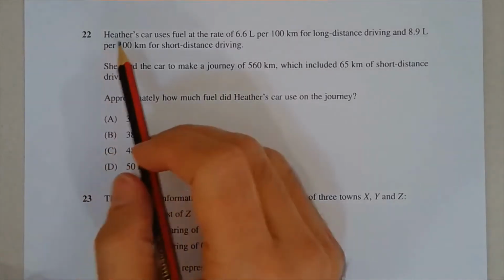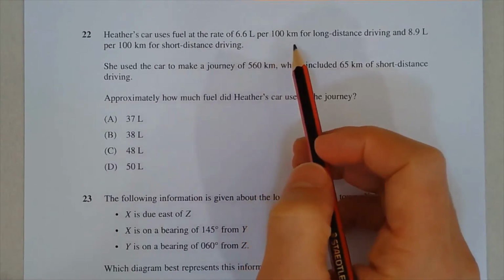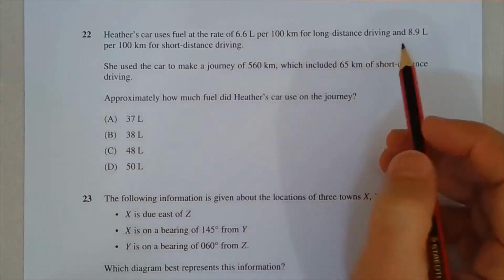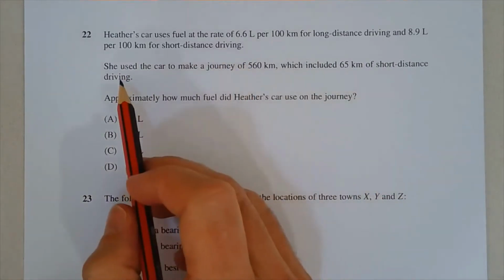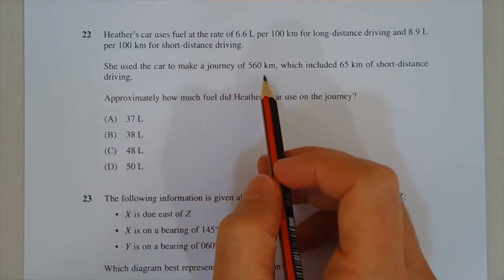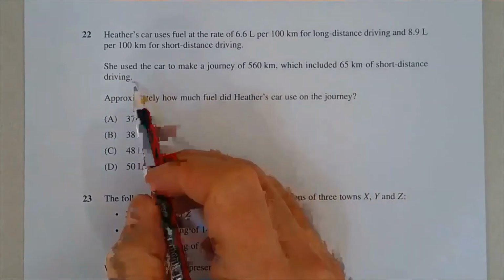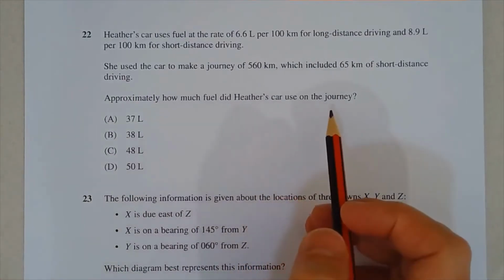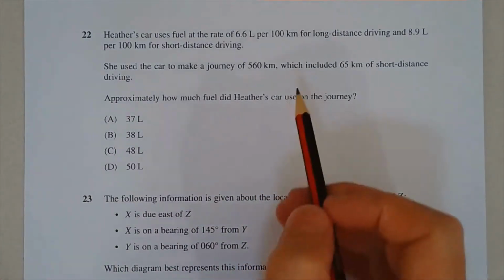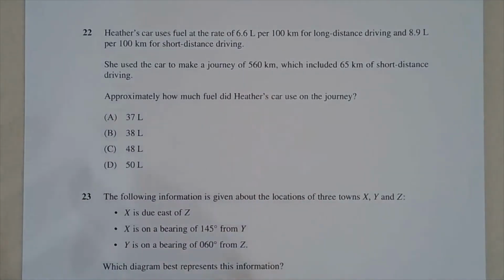Question 22. Heather's car uses fuel at the rate of 6.6 litres per 100 kilometres for long distance driving and 8.9 litres per 100 kilometres for short distance driving. She used the car to make a journey of 560 kilometres, which included 65 kilometres of short distance driving. Approximately how much fuel did Heather's car use on the journey? So the first thing we're going to do is split up the 560 kilometres into short distance driving and long distance driving.